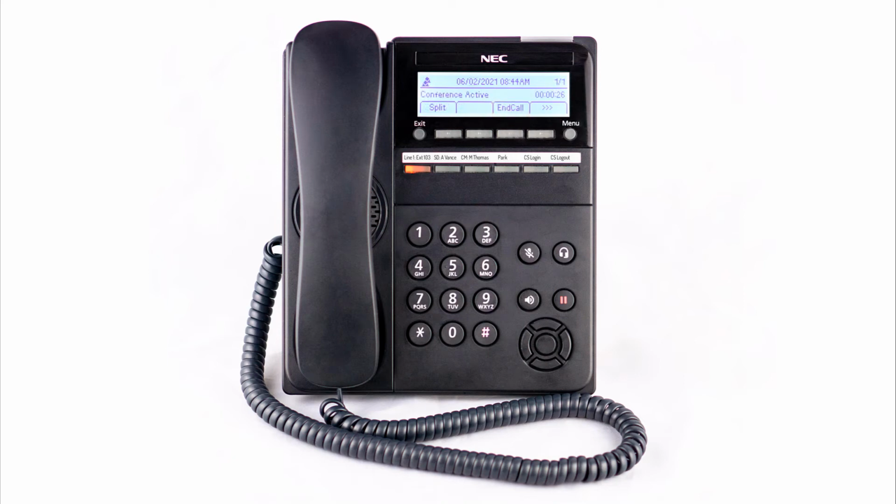You can use the additional soft key options to manage the conference call. Press the split soft key to split the callers from the conference and place both callers on separate holds. Press the arrow soft key and press the park soft key to park the conference, or the call flip soft key to flip the conference back to your extension. You can end the conference call by pressing the end call soft key.